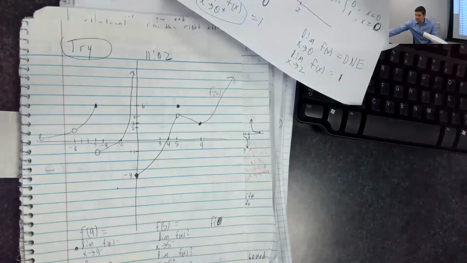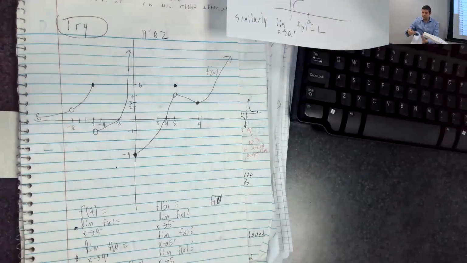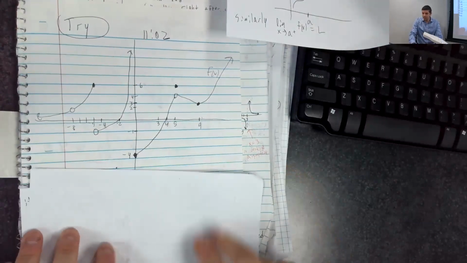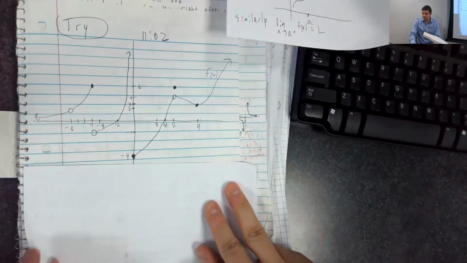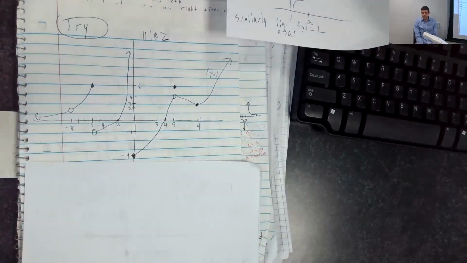Okay, so let's do something similar to the WebAssign. So try to draw this function right here. Okay, so your WebAssign will have something similar to these piecewise functions. And once you have a piecewise function, you could start asking all these kinds of questions.